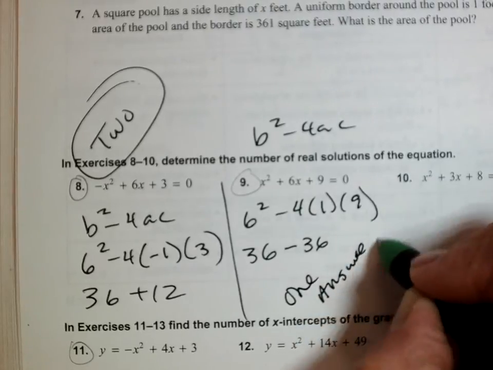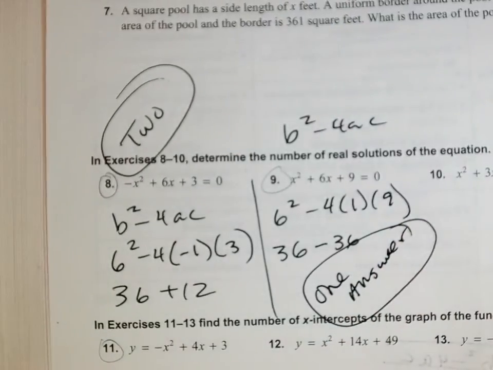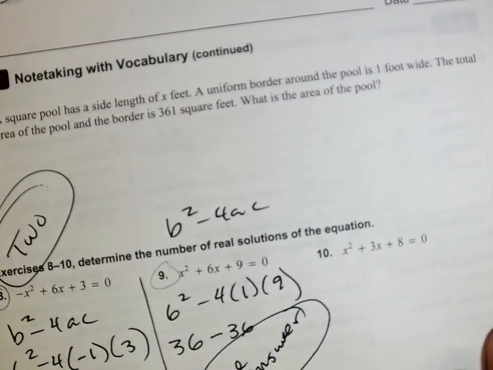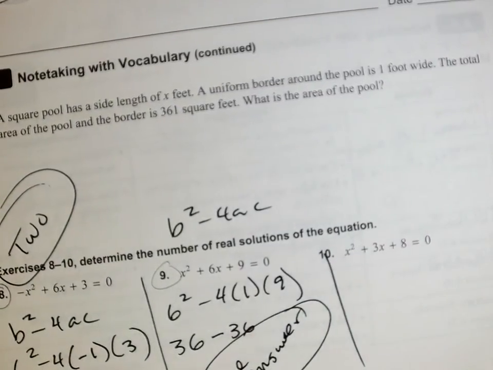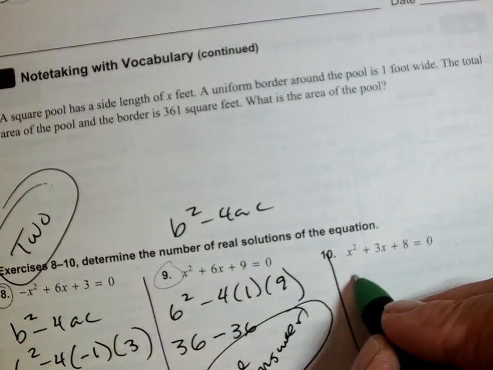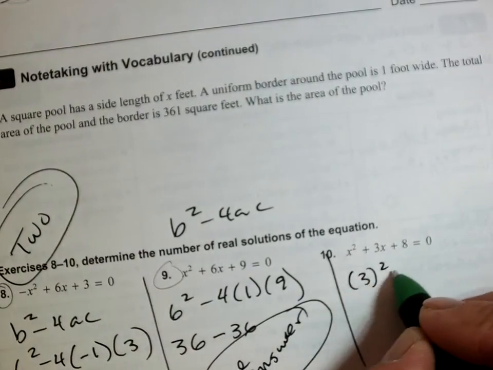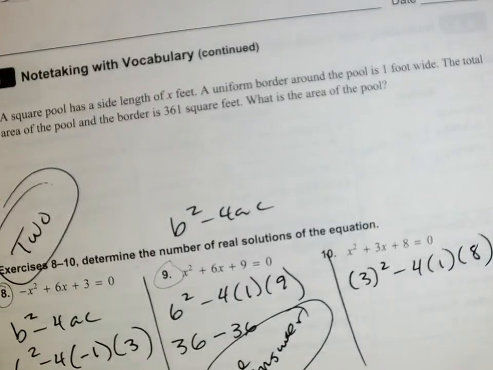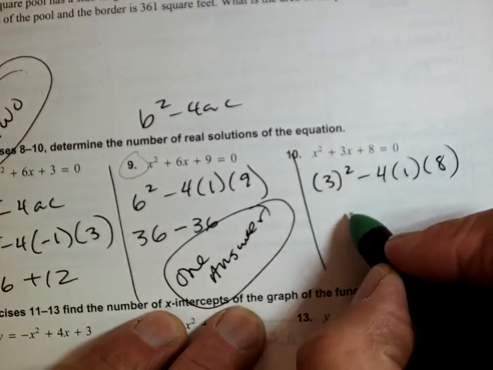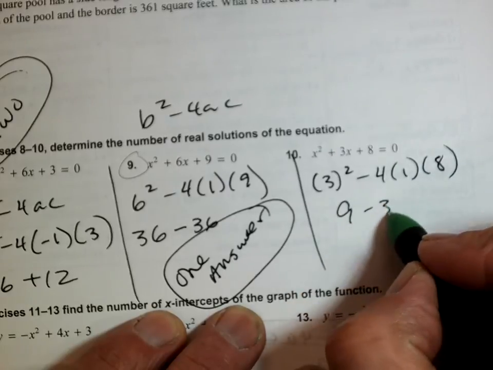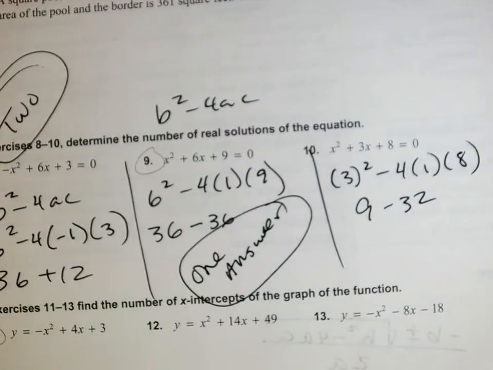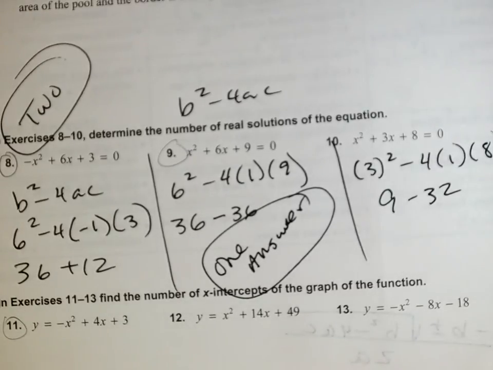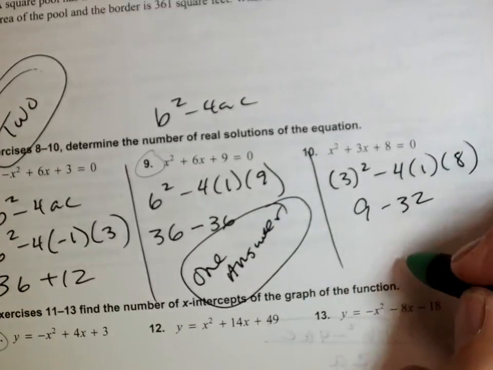My guess is number 10 has two answers, or no answers. Actually, I think there's no answers. Let's check it out. So I go my b squared, 3 squared minus 4 times 1 times 8. 9 minus 32. That's definitely going to be negative. And then I would have had to take a square root of a negative number. Can't do that. No answer.